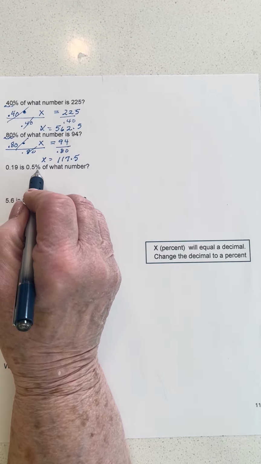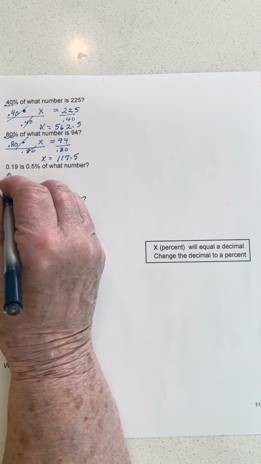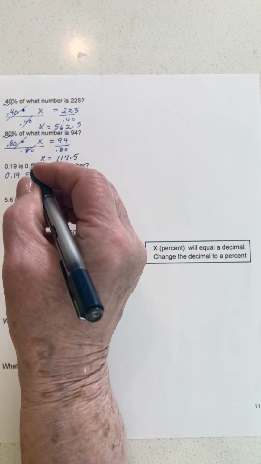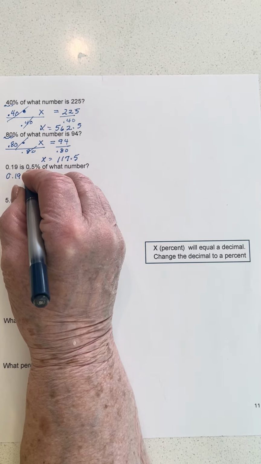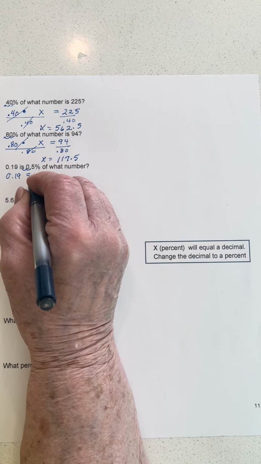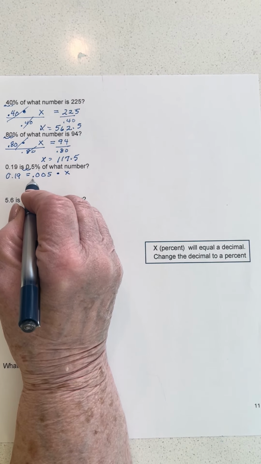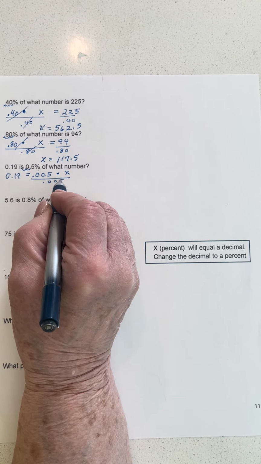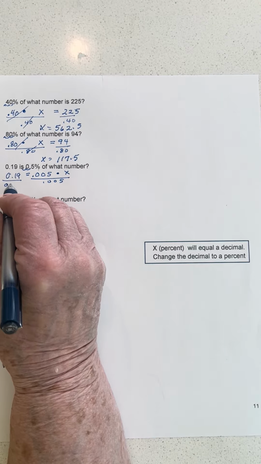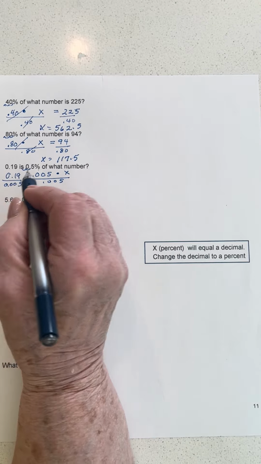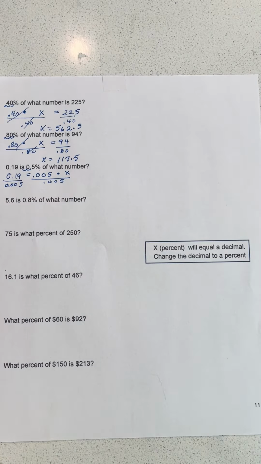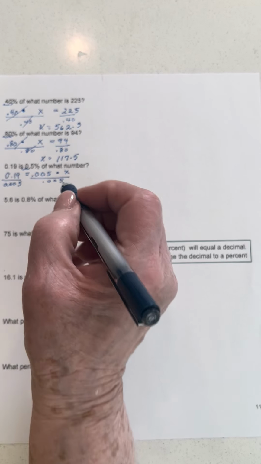19/100ths is 0.5% of what number? So we're going to change this to a decimal. We're moving it 2 places to the left. Of what number? So we're going to divide both sides by 5/1000ths. So I have 19/100ths divided by 5/1000ths is 38.